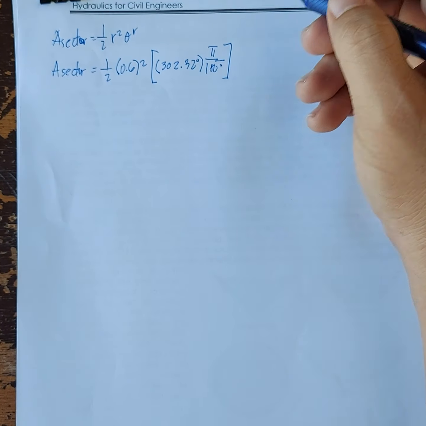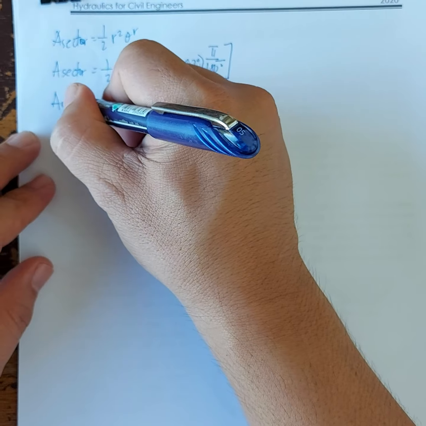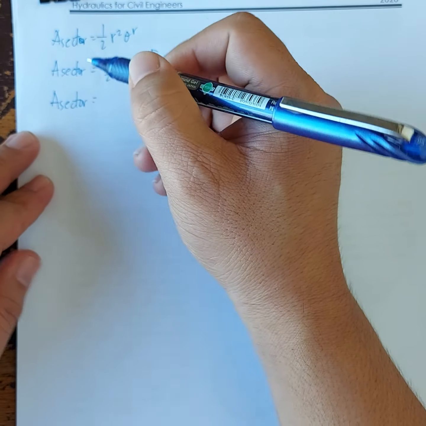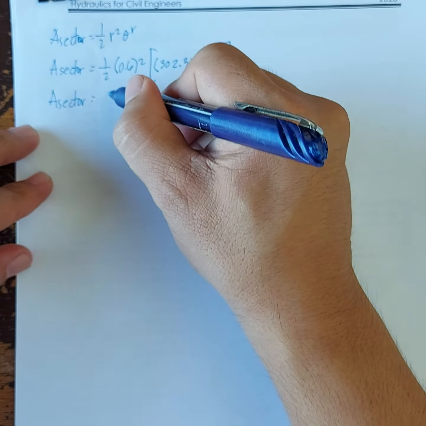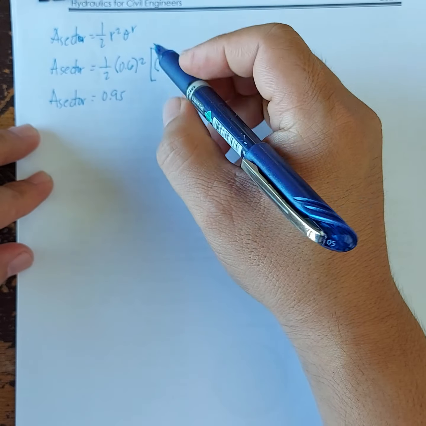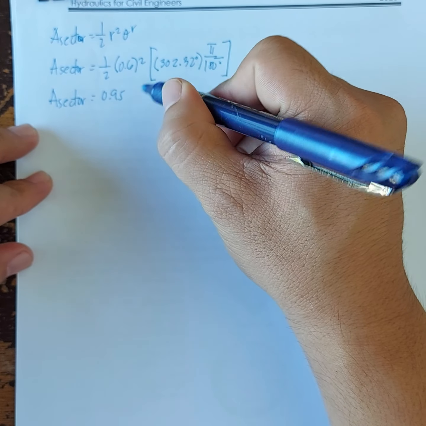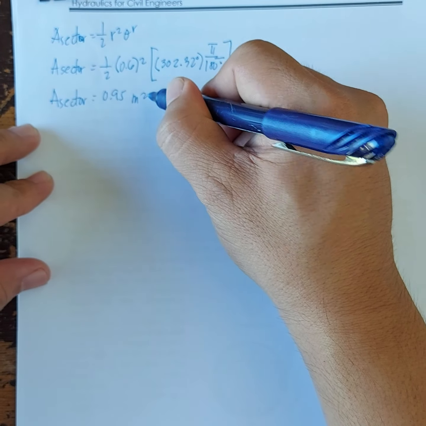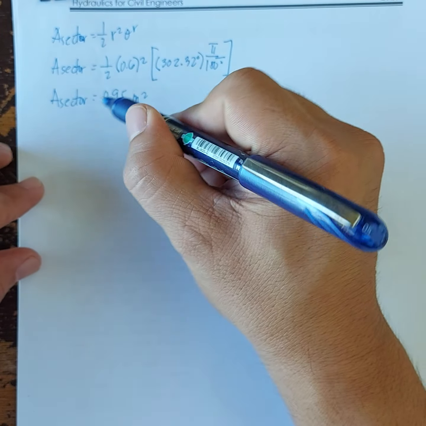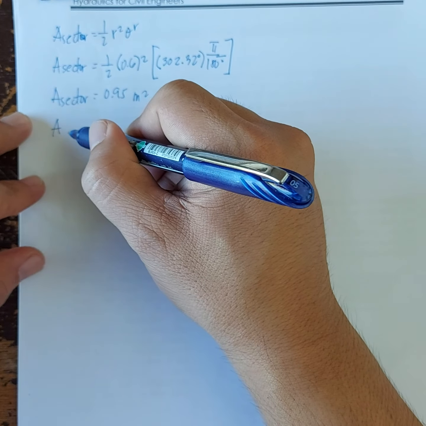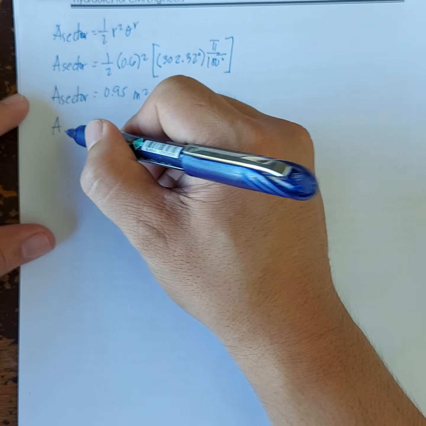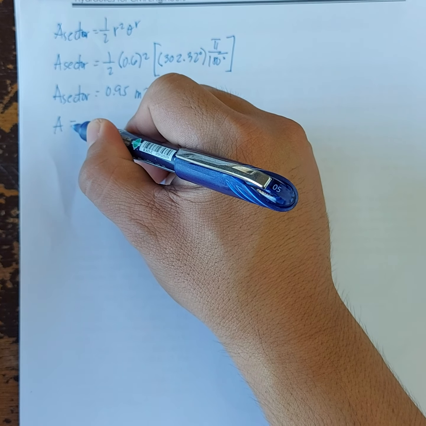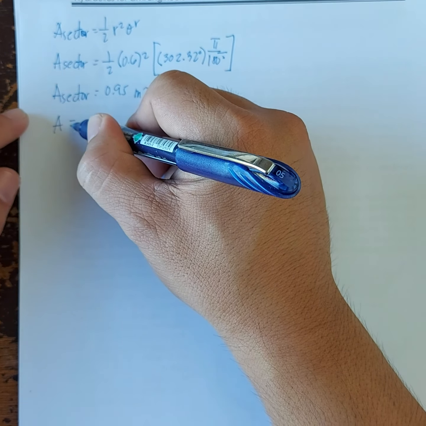Okay. So the area of the sector then is equal to 0.95 square meters. So the total area of flow is equal to area ng triangle plus area ng sector.